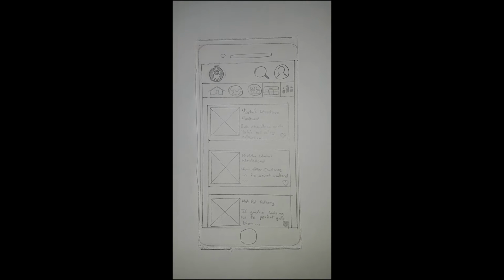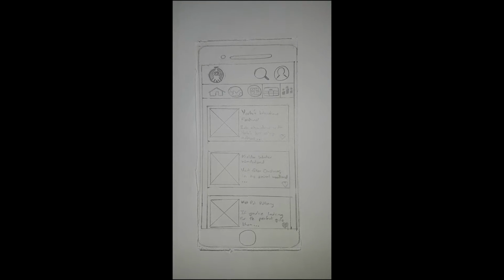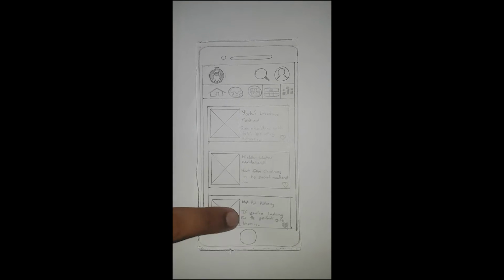Now we will click on Events. The Events page will have a list of events for the user. Let's click on one event. Clicking on an event from the events list will display details of that event. Let's go back.